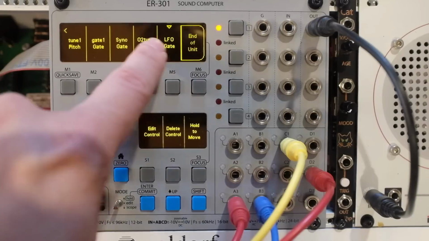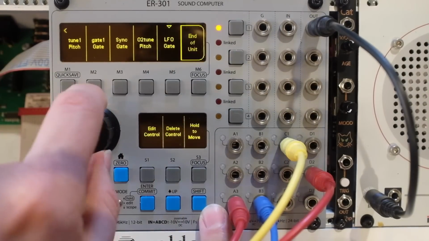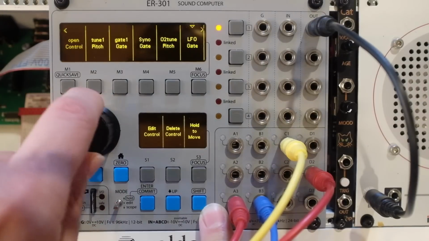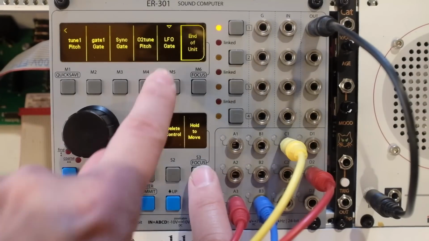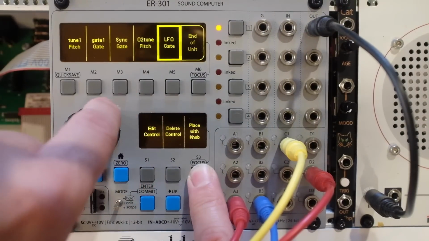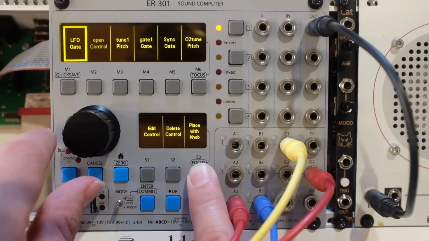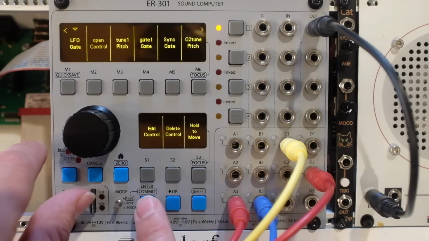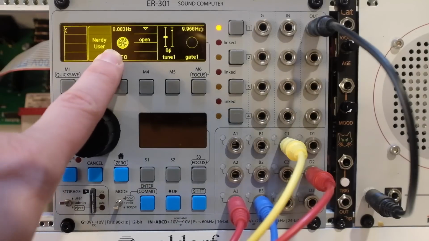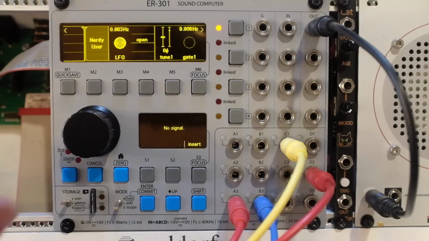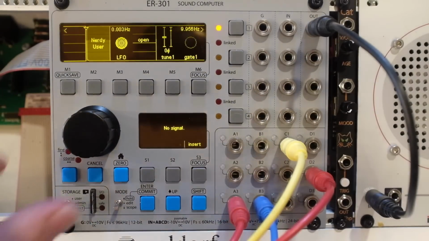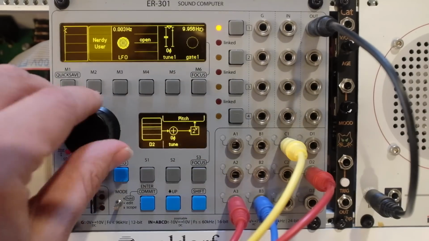You can also move controls. Like let's say I want that LFO control right at the beginning of my custom unit. I can hit hold to move. This highlights, and I can just turn the encoder and drop it somewhere else. So if I let go and then hit enter to get out of here, notice that that control is now over here. So lots of customization, and you can really tweak it to your working scenario.